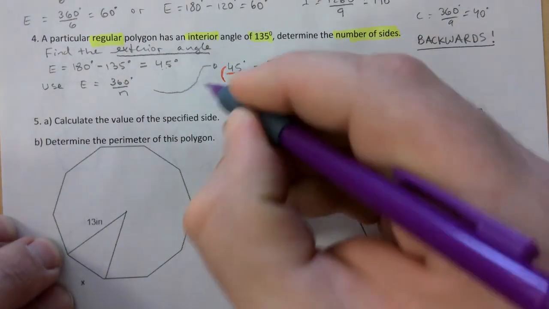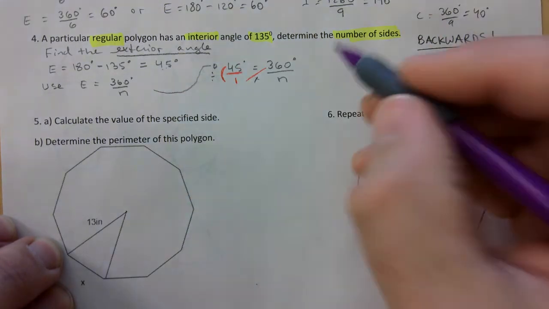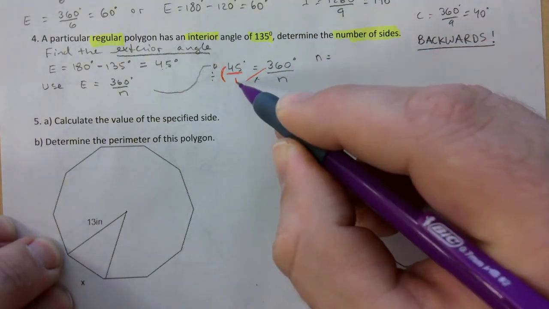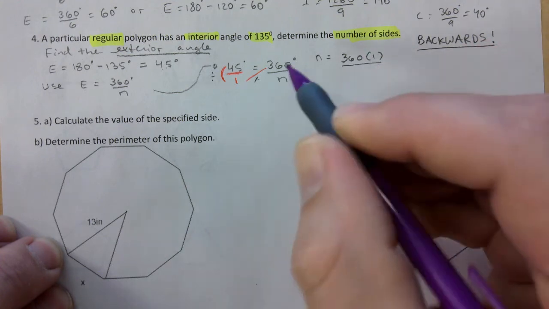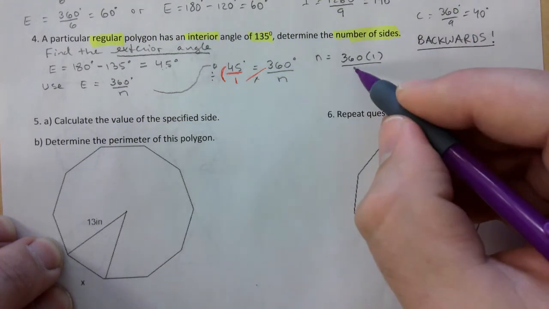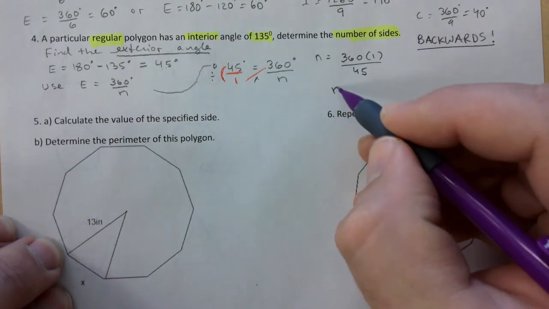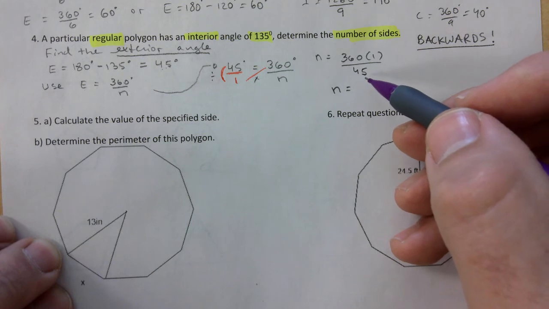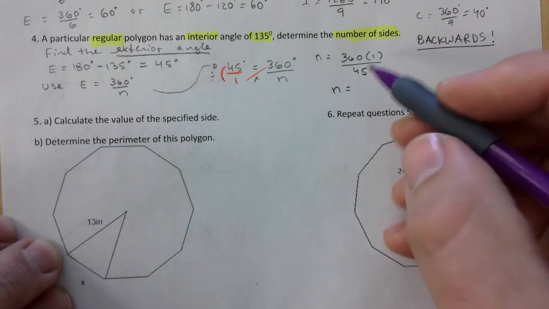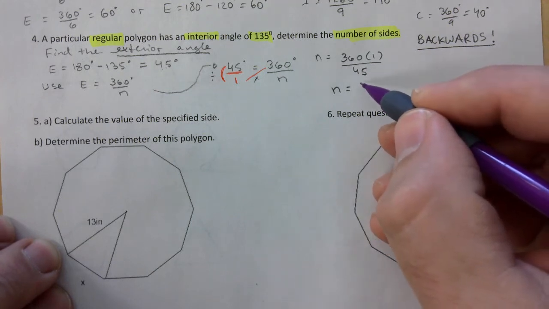So cross multiply and divide. So n is going to be 360 times 1. It's just like trig, right? You multiply these and then divide by 45. So 360 divided by 45, you do that in your calculator, you should get 8.